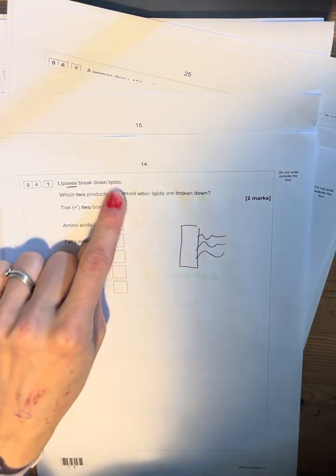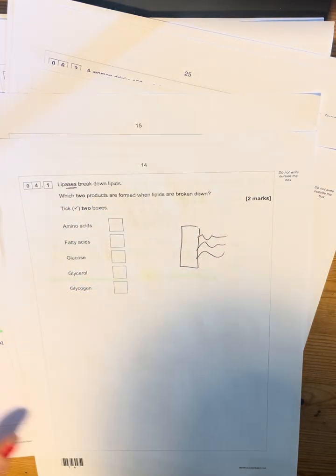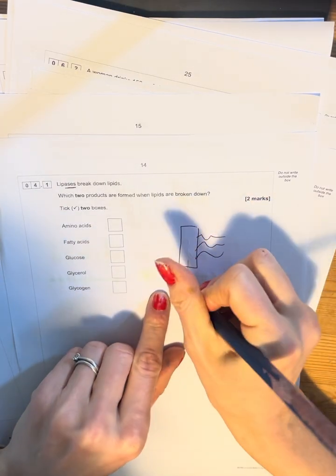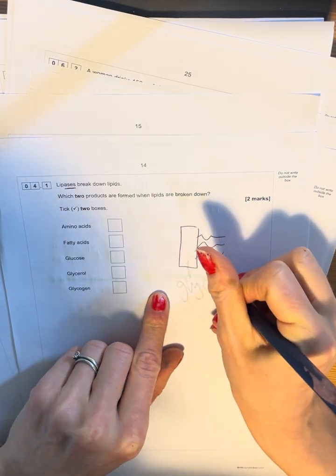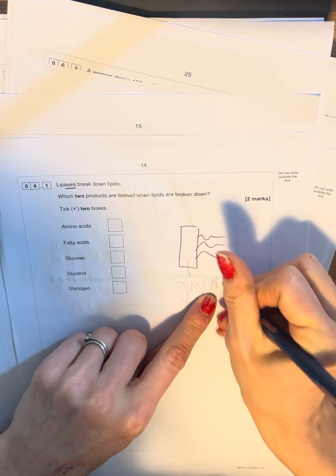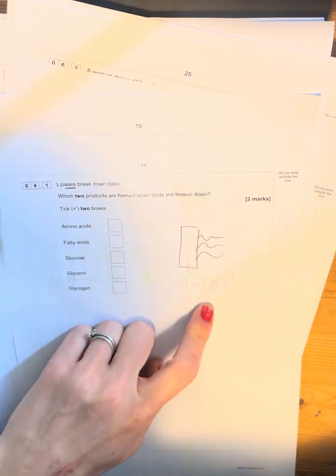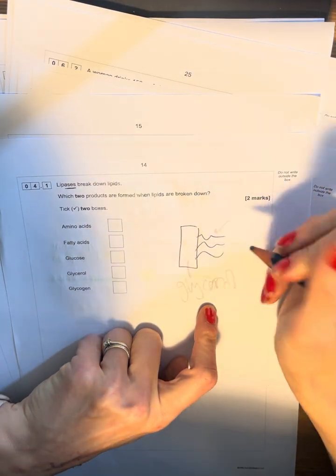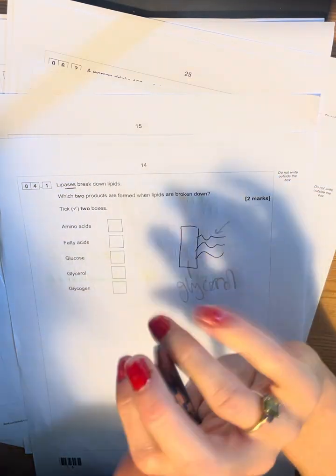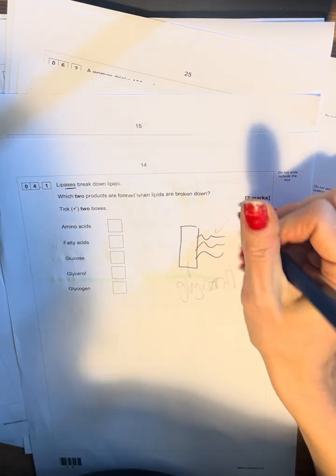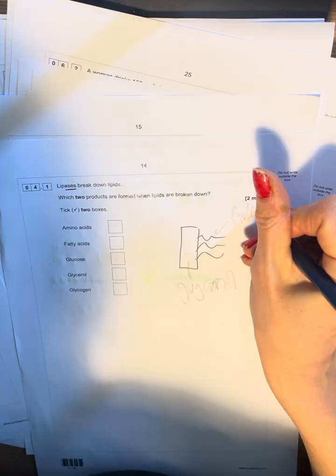Right, here we go. So what we've got here, I've just drawn out a lipid molecule. This part is a glycerol. Can't spell it, but you don't need to in biology. Spelling is not English. It's okay if you spell things wrong. These are 3 fatty acids.